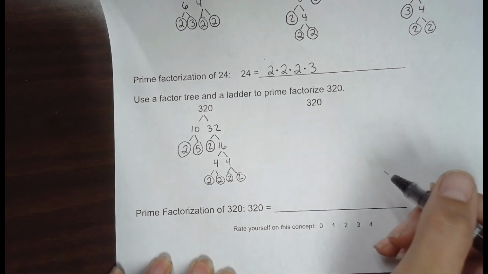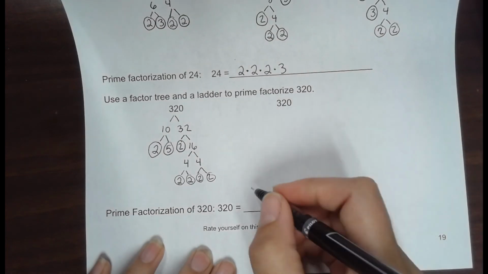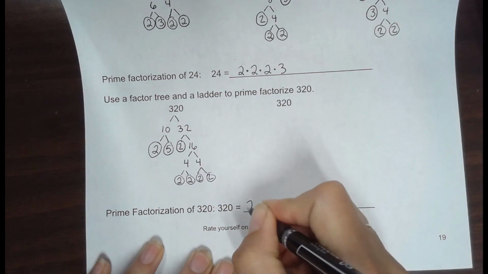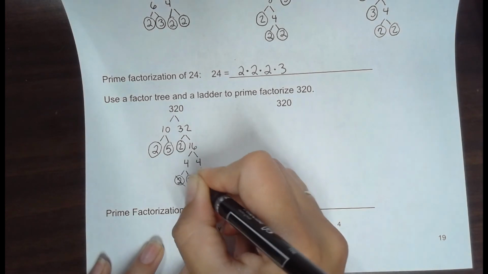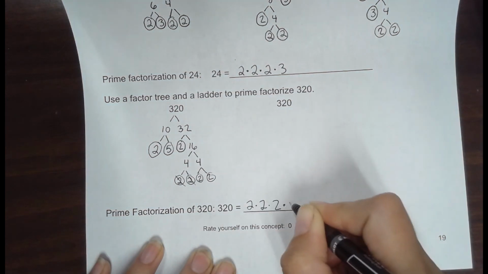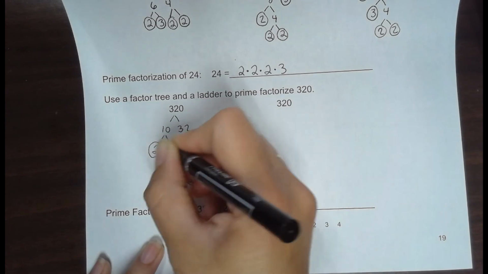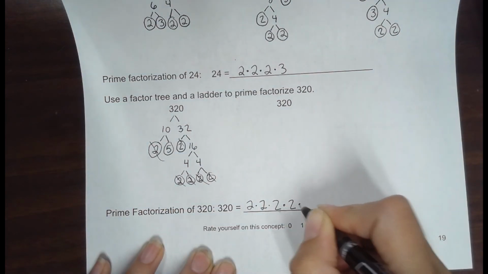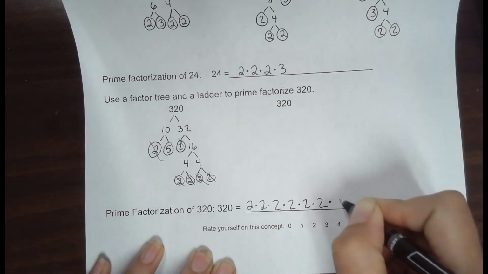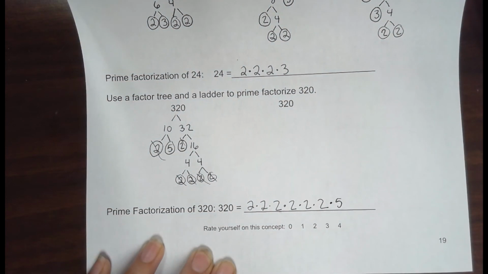So the prime factorization is going to be 2 times 2, I just don't want to skip one, times 2 times 2, times 2 times 2, so there are 6 2's here, and a 5. That is how you make 320 out of prime numbers.